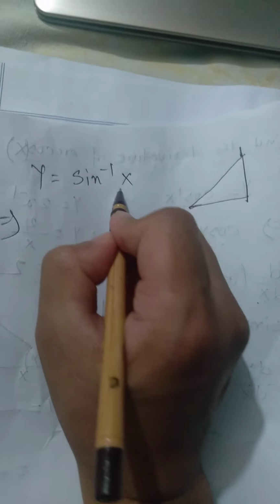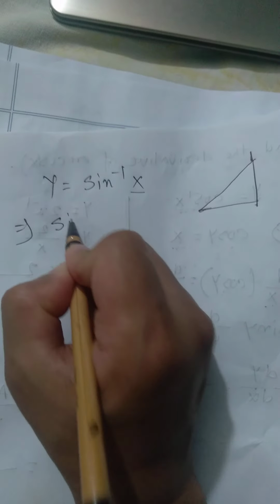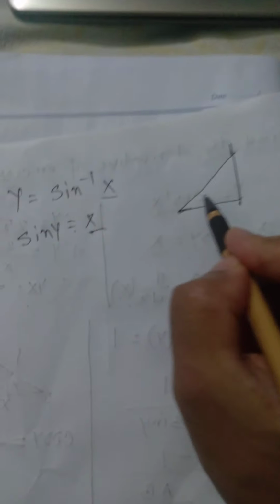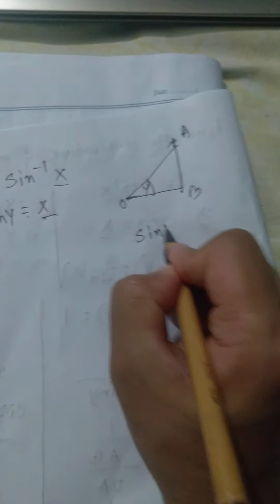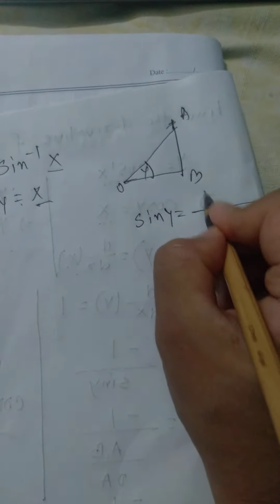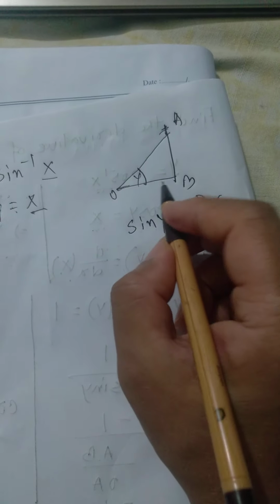From the inverse function we know that sin inverse x becomes sin y equals x. Here this is the angle y in triangle OAB. So sin y is perpendicular by hypotenuse.